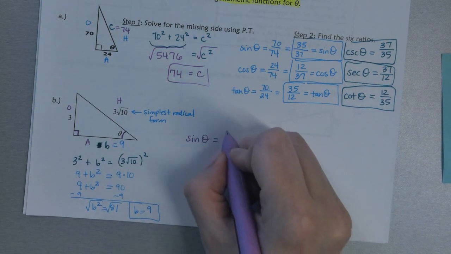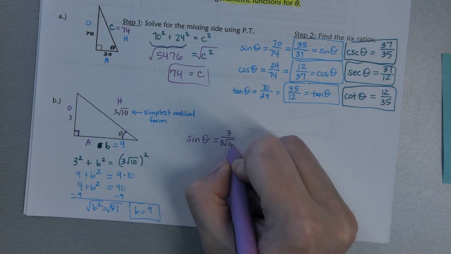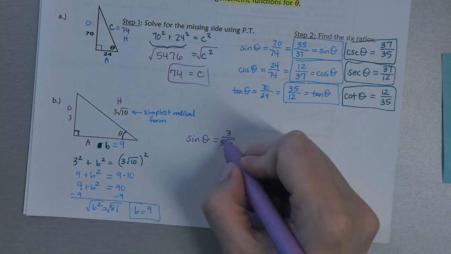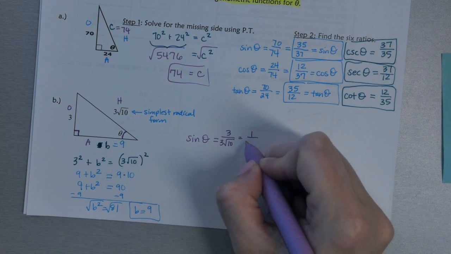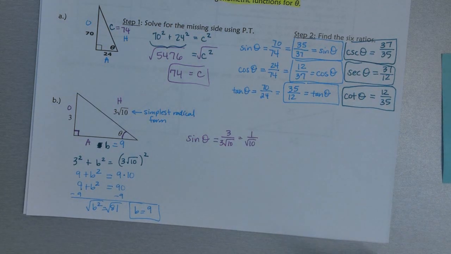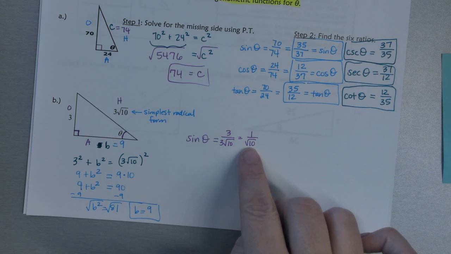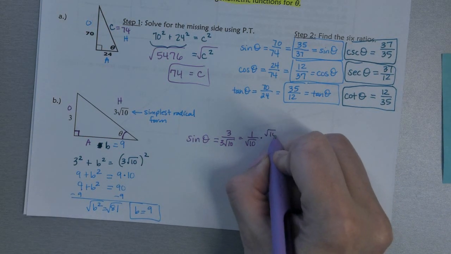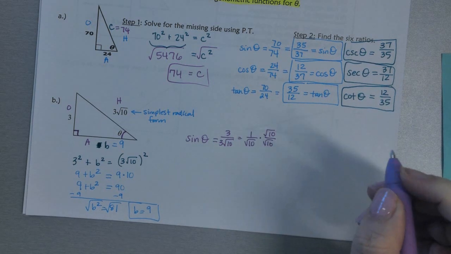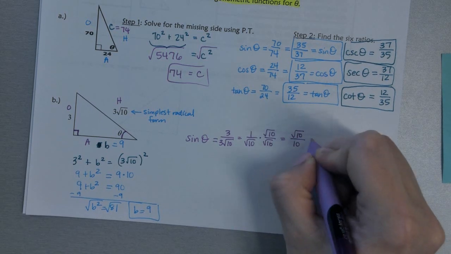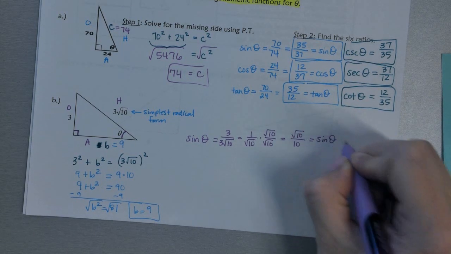So this would be 3 over 3 root 10. What's your first step to simplifying there? Yeah, you can cancel out the 3's. 3 divided by 3 would be 1 over root 10. And then you don't square it, because that would change the value, but if you have a radical in the denominator, you can multiply the bottom and the top, because that's like multiplying by 1. So the sine of theta would be root 10 over 10.